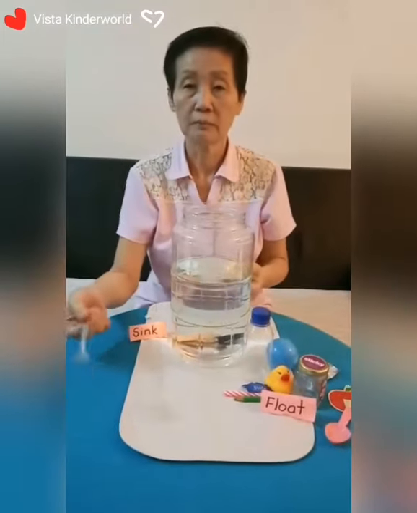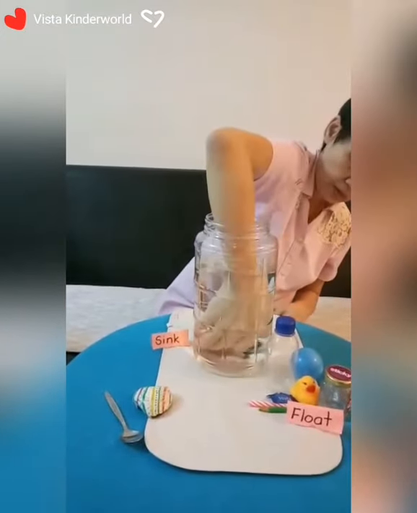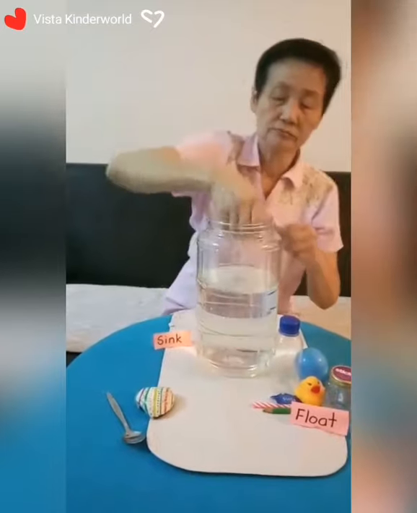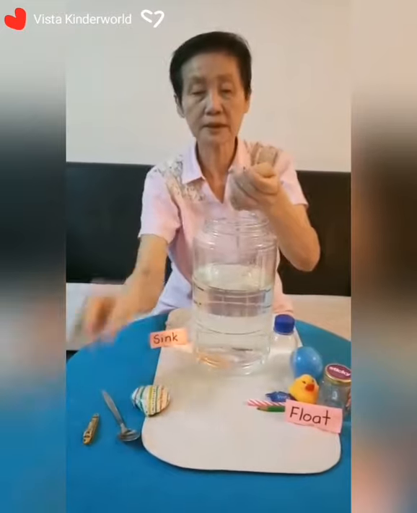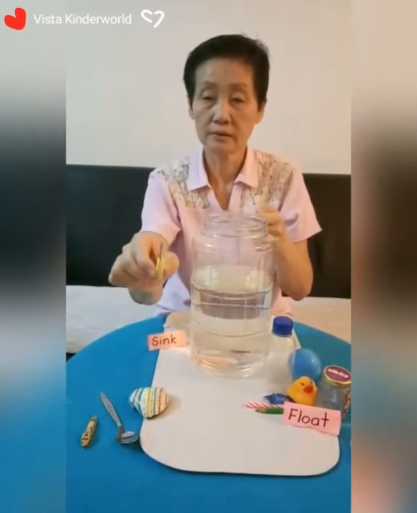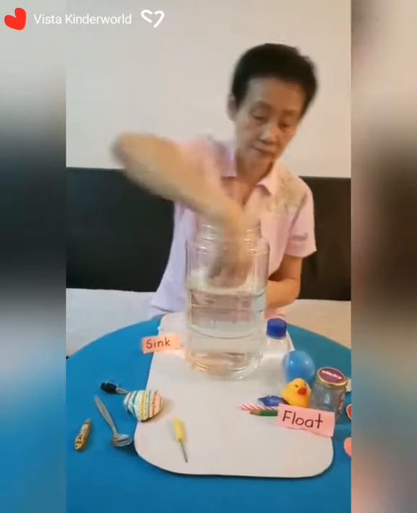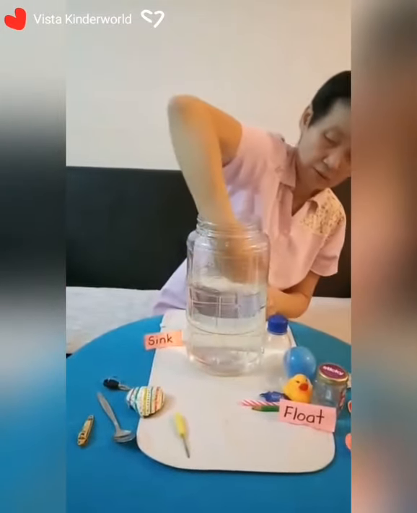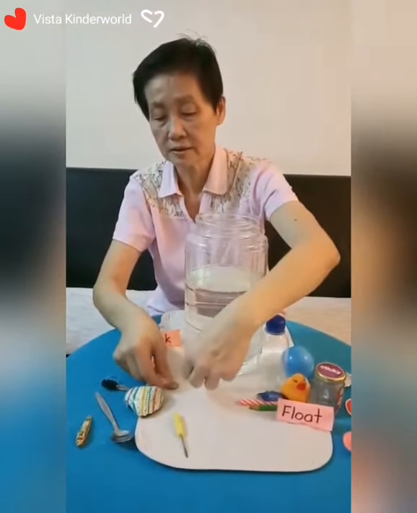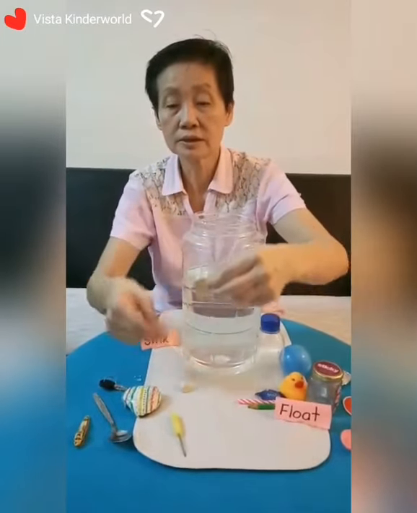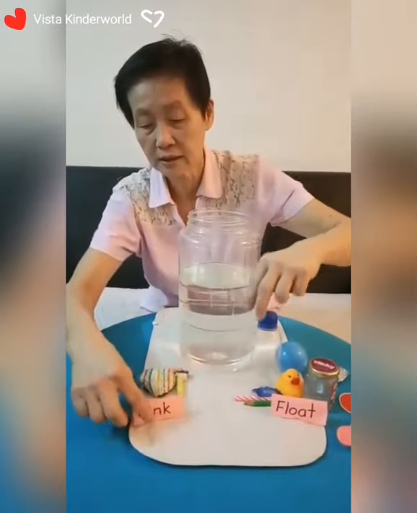Okay, now the metal spoon sinks, the rock sinks. Okay, nail clipper sinks, screwdriver sinks, key sinks, eraser sinks, crayon sinks, coin sinks. Okay, these are the things that sink in water.